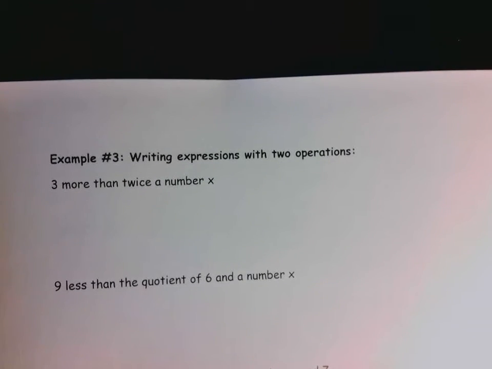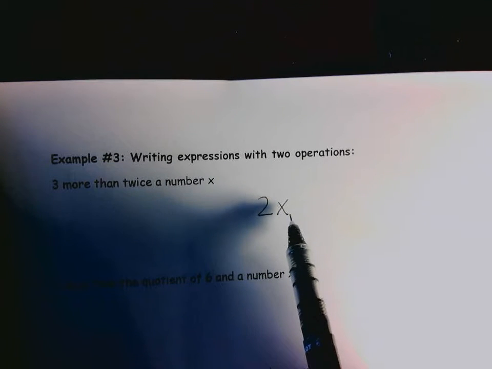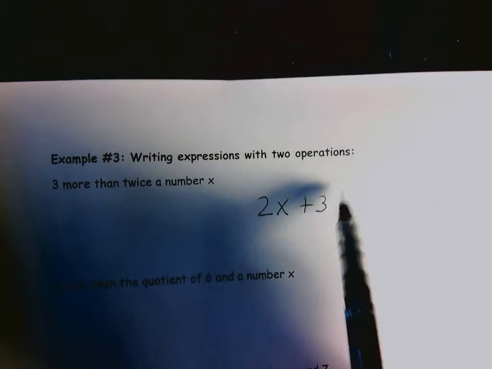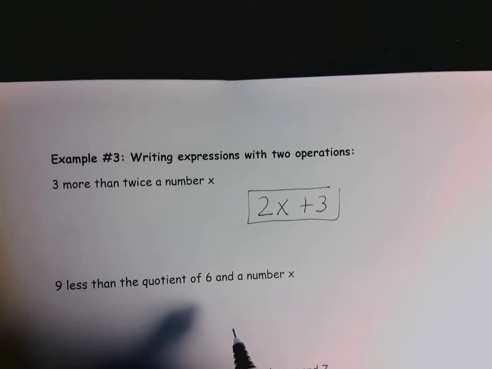3 more than twice a number x. Whenever you're writing expressions that have more than one operation, it's always easier to put in the multiplication and the division first and then go and put in the subtraction or addition. Let me say that once again. Fill in the multiplication or division first and then go back and fill in the addition or subtraction. That's always easier. So if I say 3 more than twice a number x, I have twice a number x, and now it's telling me I have 3 more than that. 3 more than twice a number x.